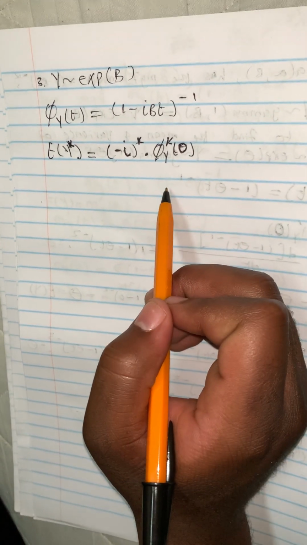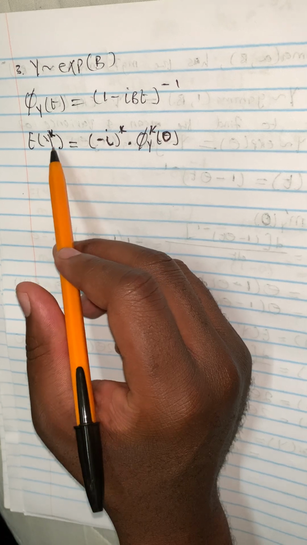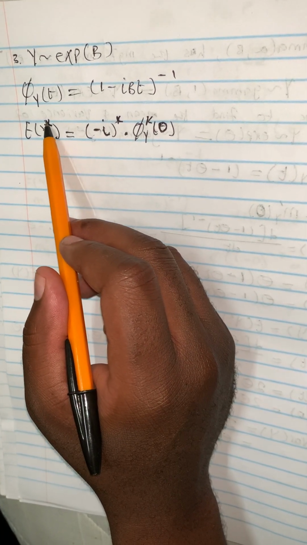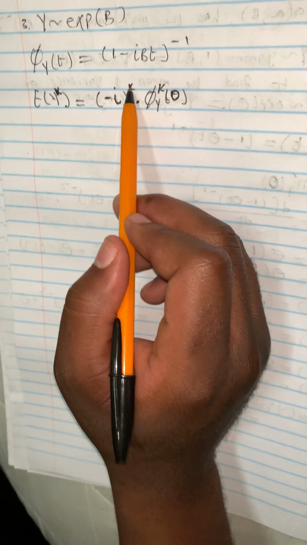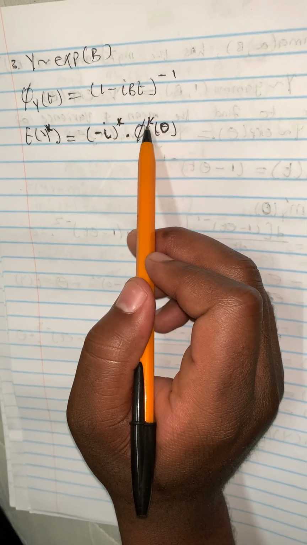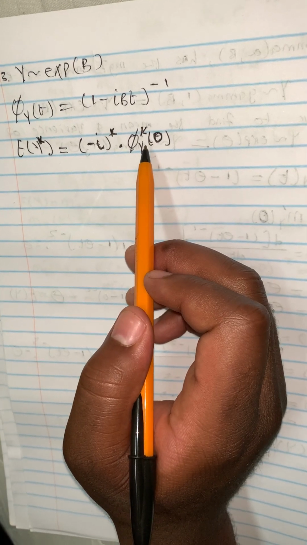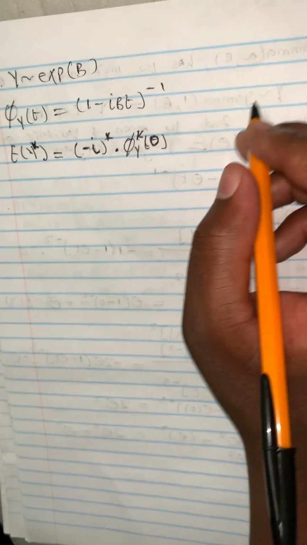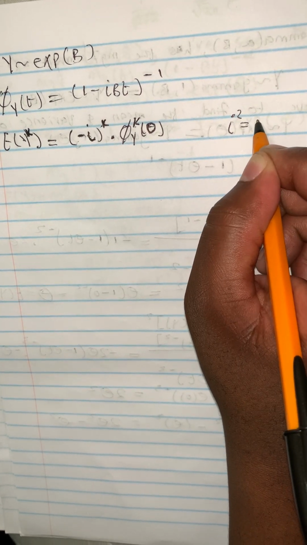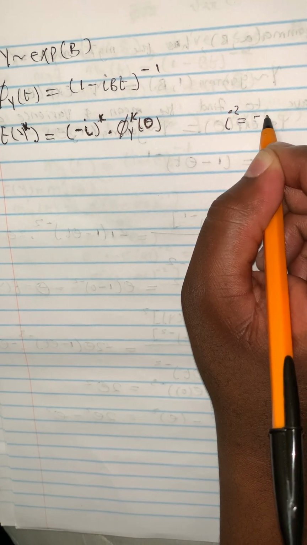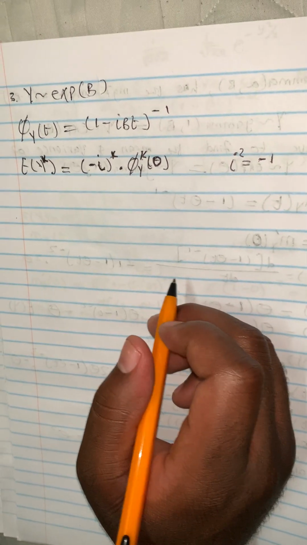Sorry for that, that was a mistake. And then if you are looking for the second moment, E[Y²], you substitute 2 here. It's i raised to the exponent of 2, and then the second derivative of your characteristic function evaluated at t equals 0. And we also use the rule that i squared is equal to -1 when we're dealing with characteristic functions.